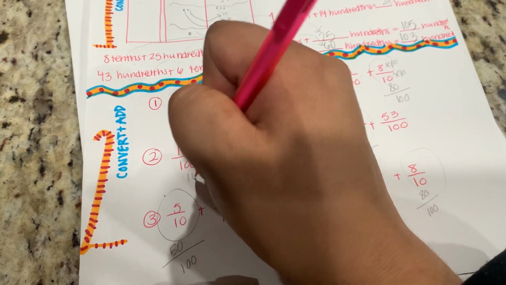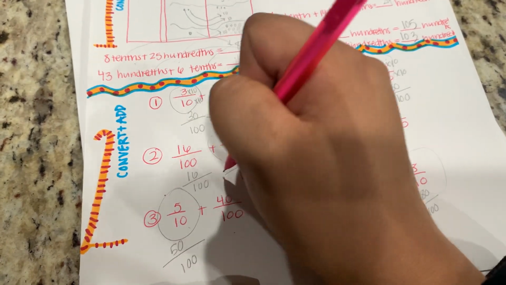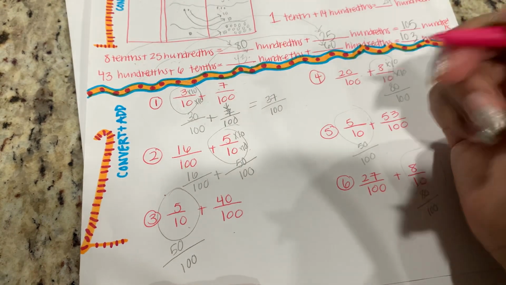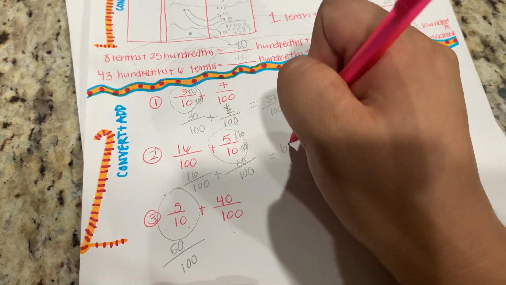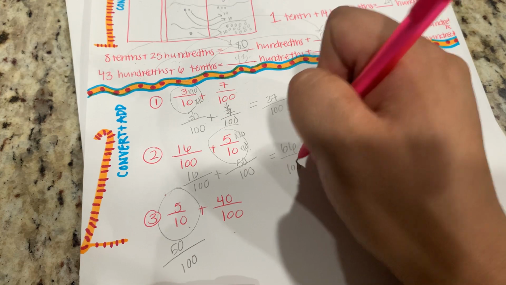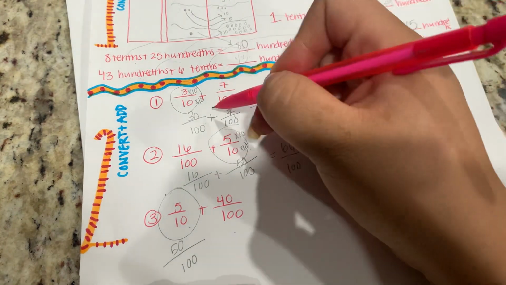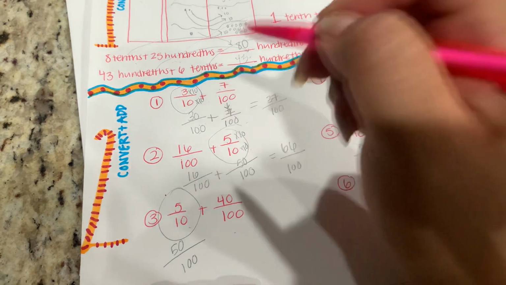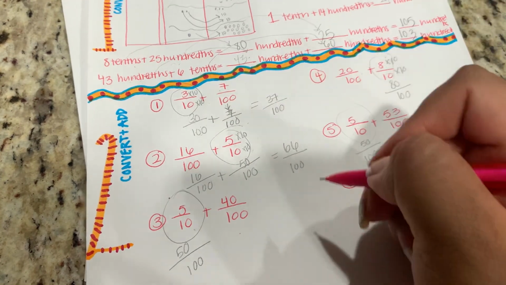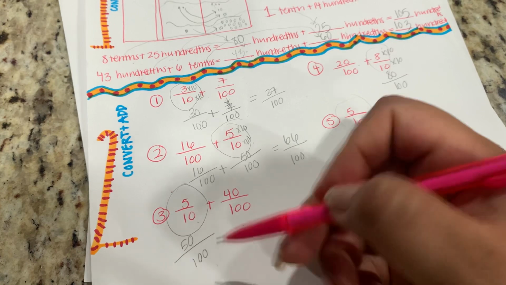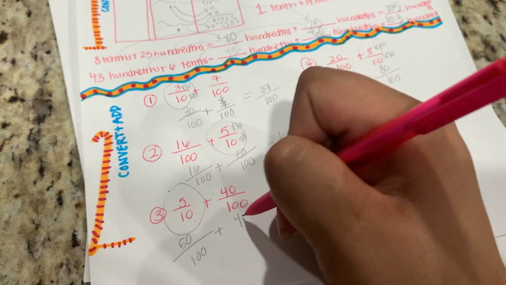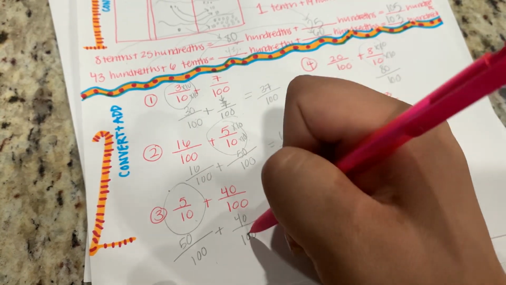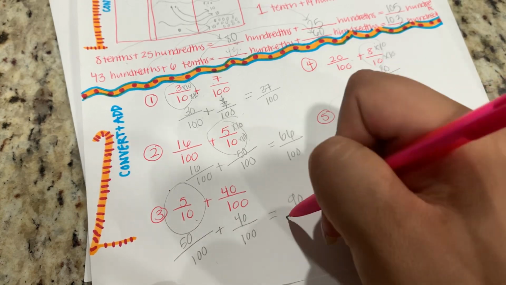Now, let me bring down the 16 hundredths that was already there. 16 hundredths plus 50 hundredths is equal to 66 hundredths. Remember, when you add fractions, you don't add the denominators. They just have to be the same, and you add the numerators. Numerators is the top. So here you have 50 hundredths plus 40 hundredths. All I'm doing is bringing this down, is equal to 90 hundredths.